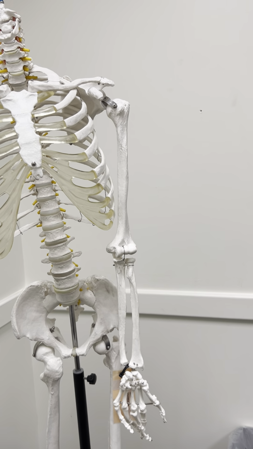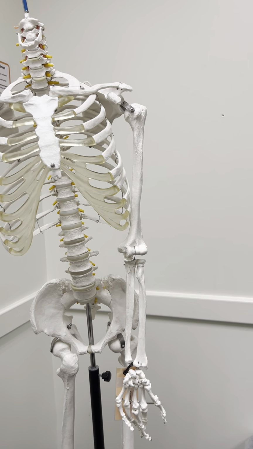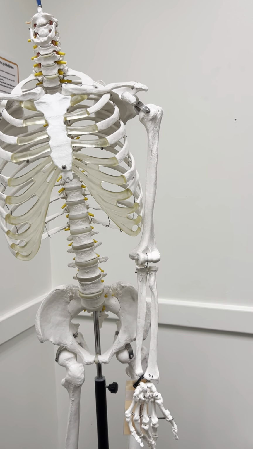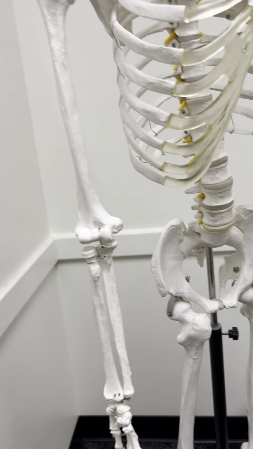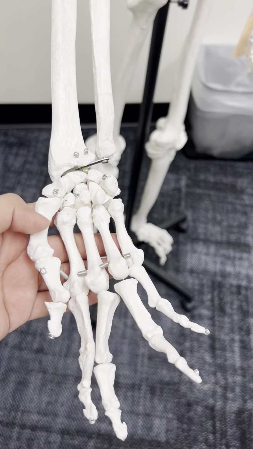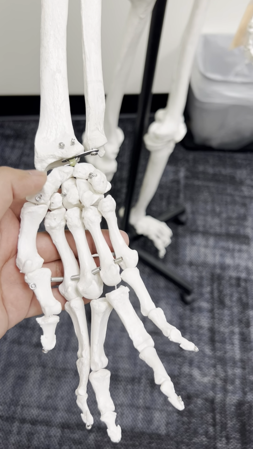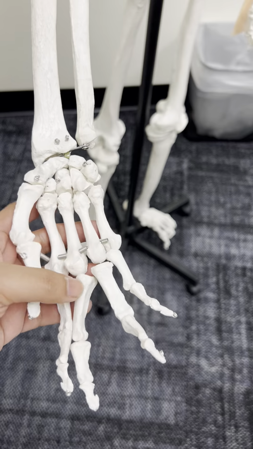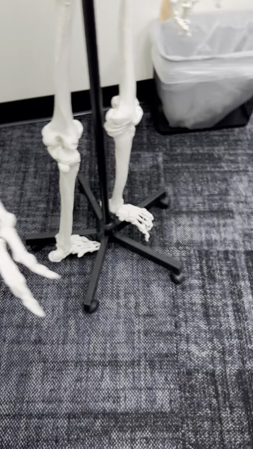Metacarpals, we don't have to know those. Wait, carpals we don't have to know. Metacarpals know what their proximal and distal ends articulate with. These are your metacarpals. The proximal ends articulate with the carpals, and the distal ends articulate with the phalanges.